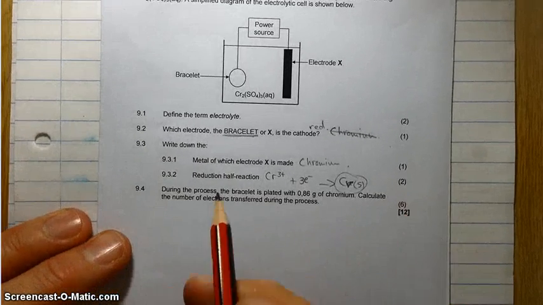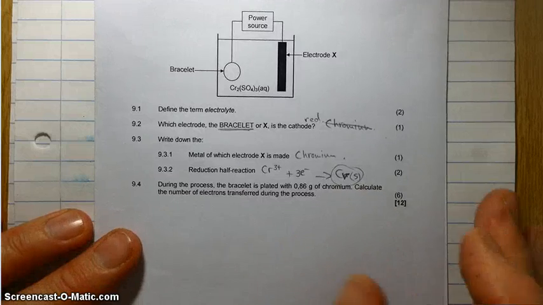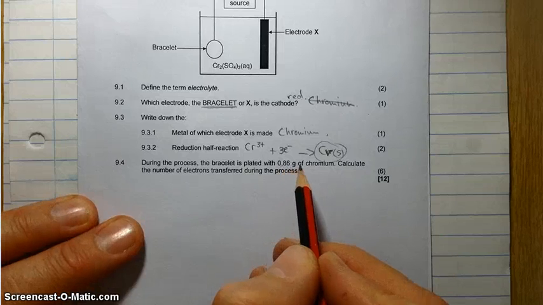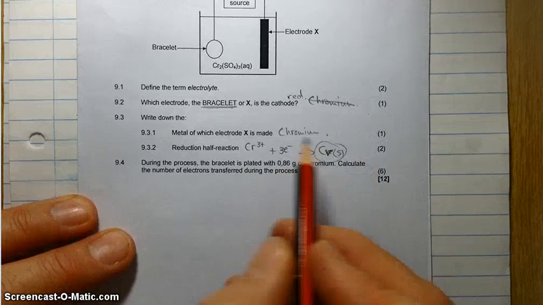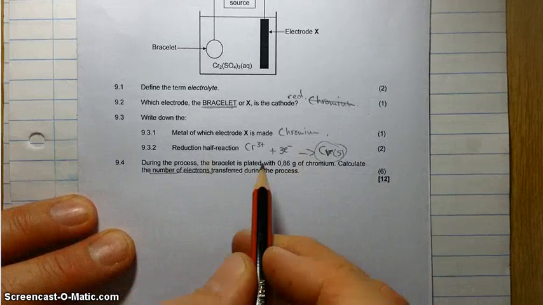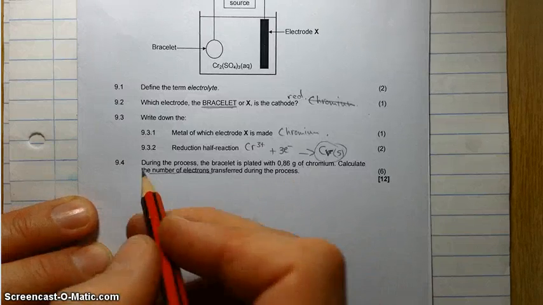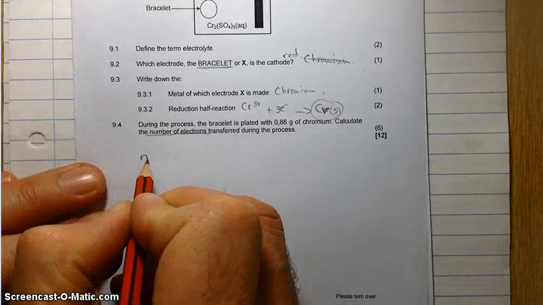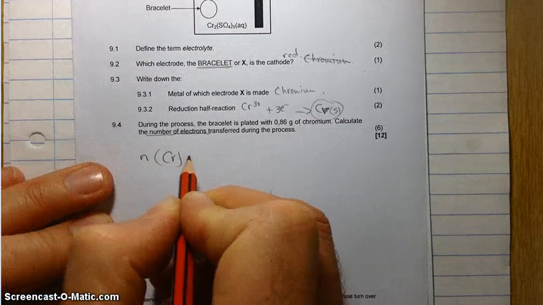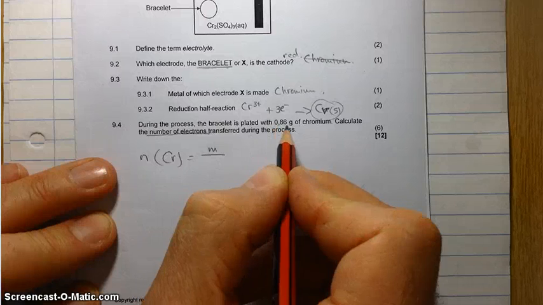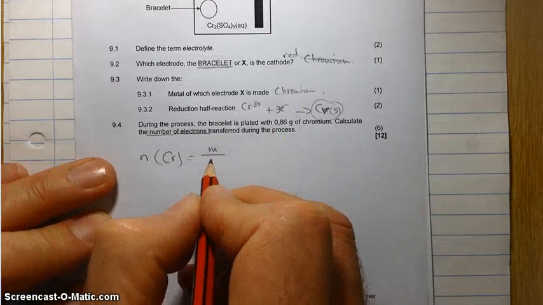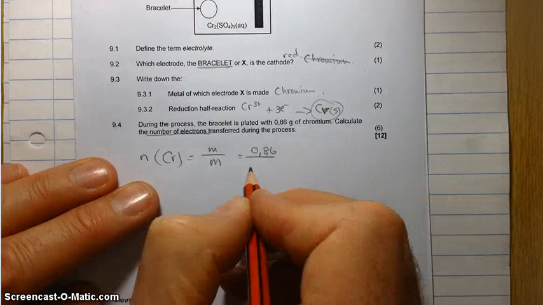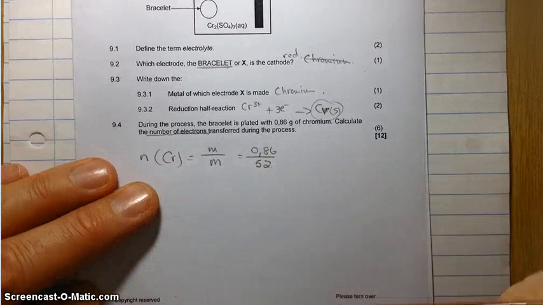And now they say, this is a very important question for 6 marks. During the process, the bracelet is plated with 0.86 grams of chromium. Calculate the number of electrons transferred during the process. Now, for this, you first need to work out what is the number of moles of chromium. It's given in grams, you always need to find the moles. So it's the 0.86, and the molar mass is 52 from your periodic table.